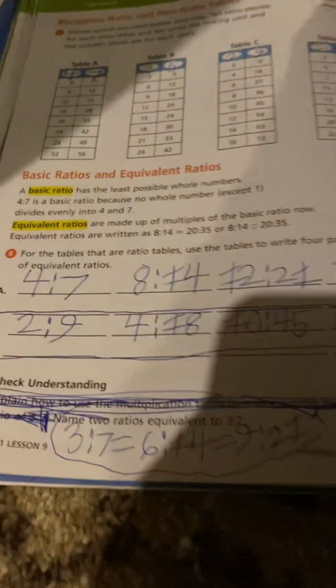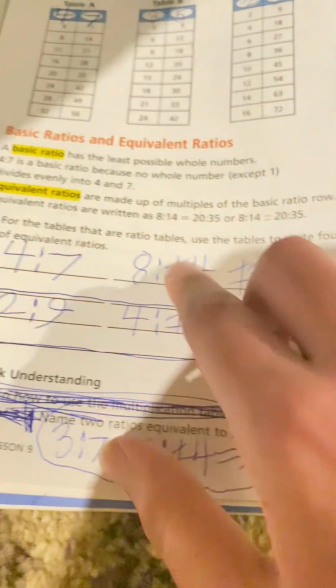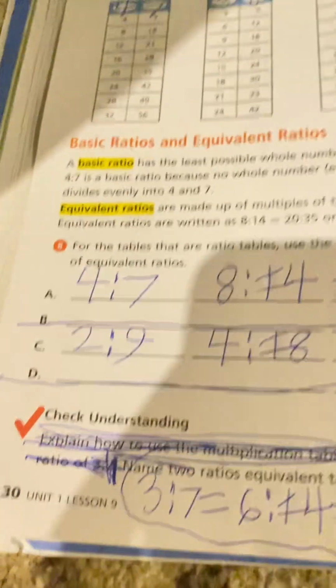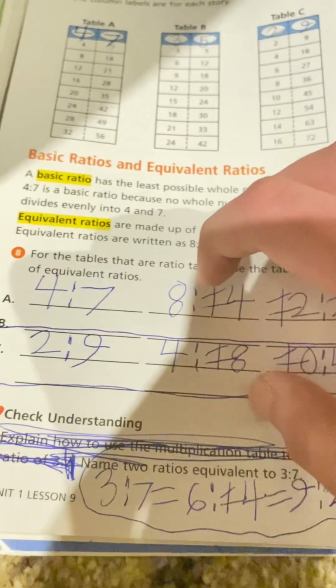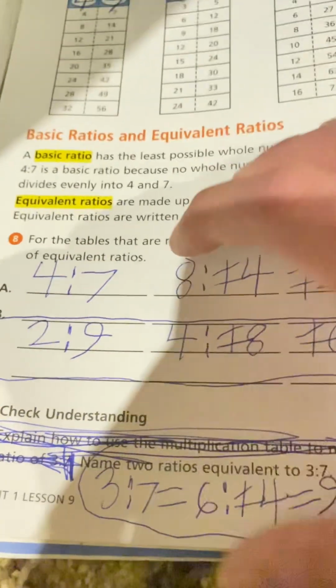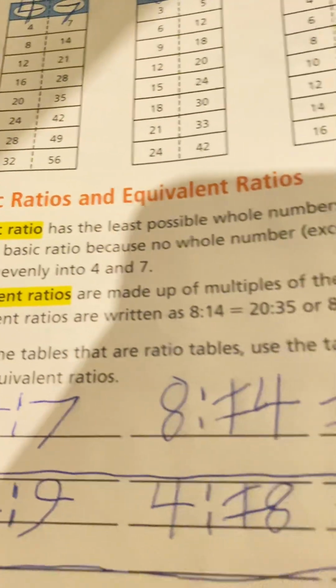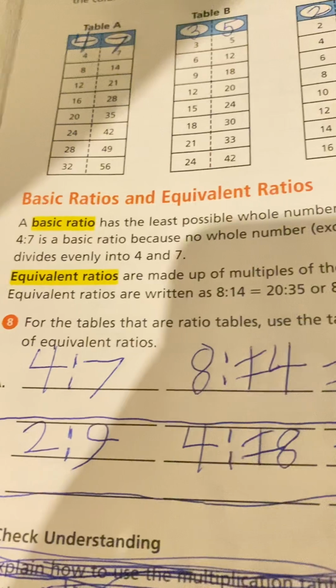And also, if you look really closely, bigger ratios like 8 to 14 can be equivalent to smaller ratios like 4 to 7. Because 4 times 2 is 8, and 7 times 2 is 14. So 4 to 7 and 8 to 14 are equivalent ratios, or basically ratios that are made up of multiples of the basic ratio row.